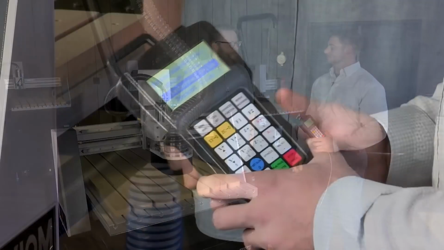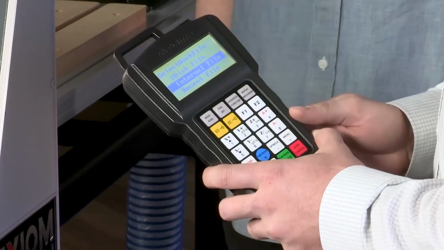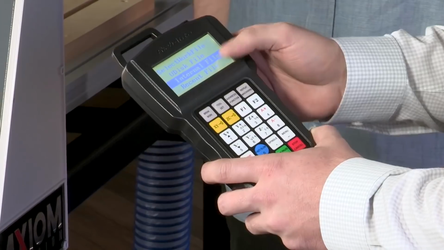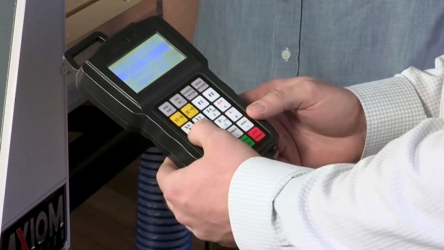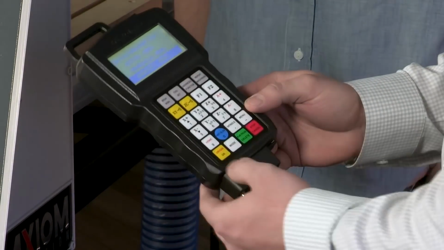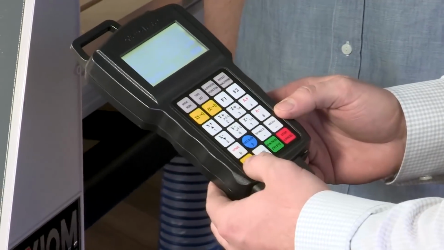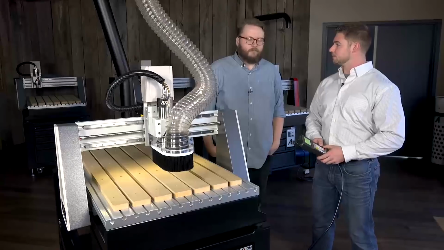Let's do it. All right, so we've got our dust collector running at this point. So we're just going to start our file off internal memory here. We're going to select our file, which is our AR8 surfacing file, and the machine's off and running. Great.